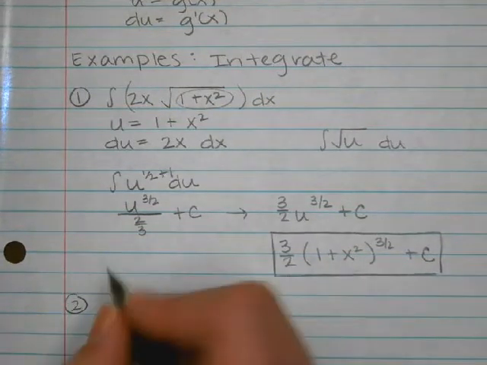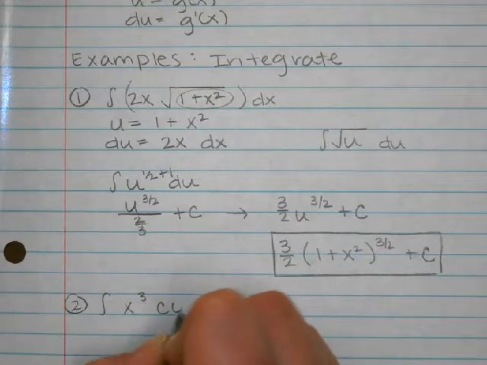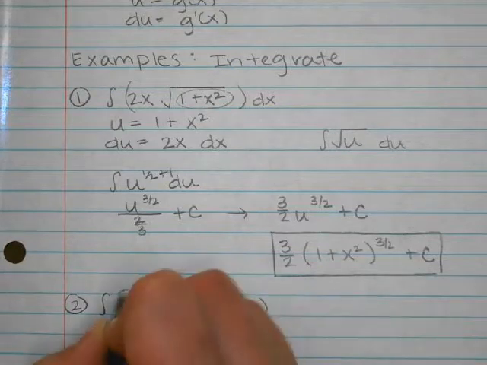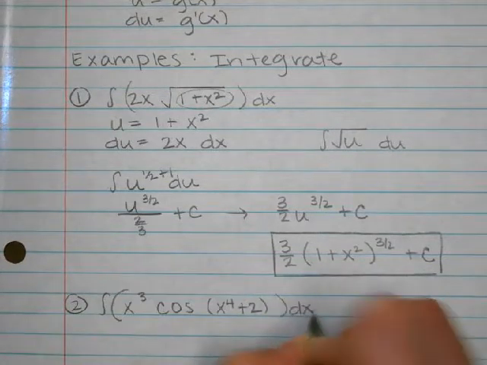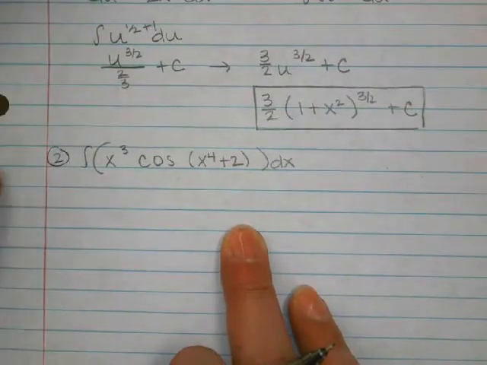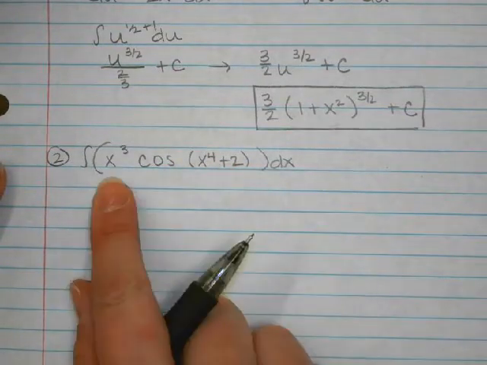Okay, for this one, we're going to integrate x to the 3rd cos of x to the 4th plus 2 dx. Again, I have to think about what's inside and what's outside. The inside would be the u, the outside would be the derivative of that.